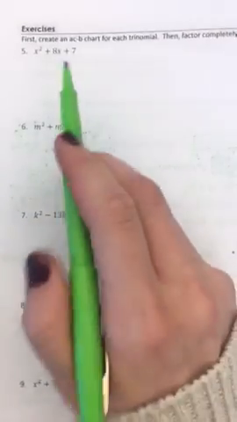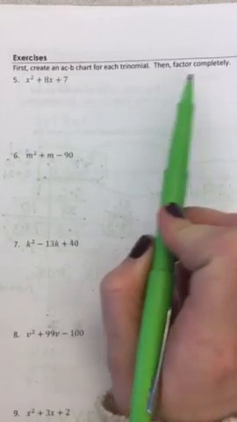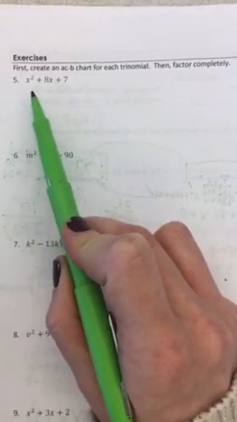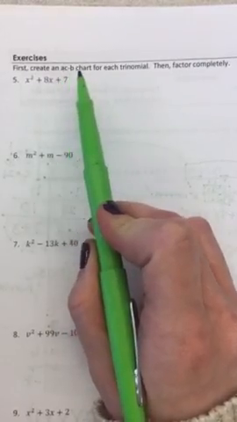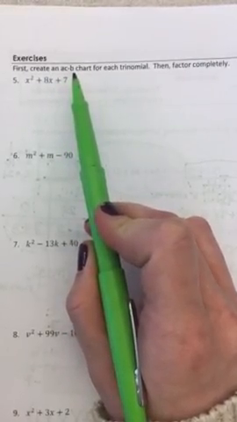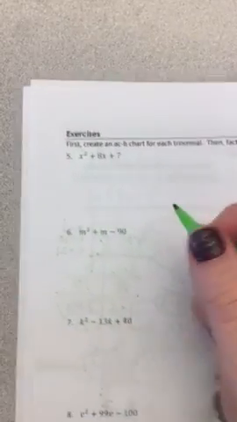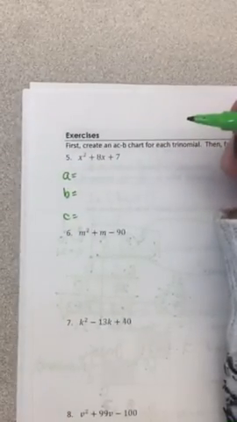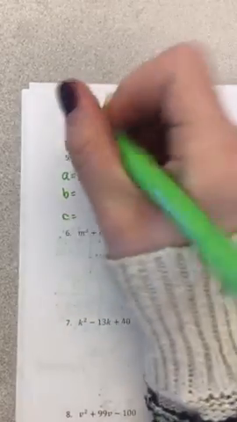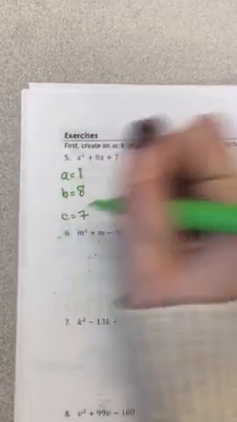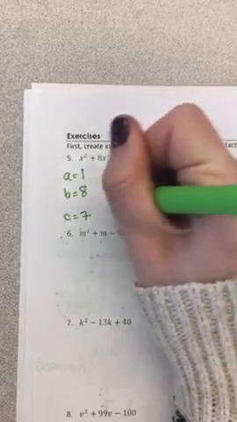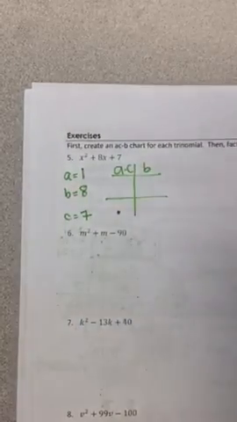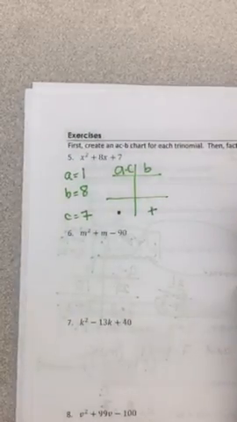So it says first create the ACB chart for each trinomial, then factor completely. You notice this is in standard form. No one is going to tell you, like on a test, including myself, to do an ACB chart. I'm just telling you that to remind you that that's a good way to factor. So always you're going to first label A, B, and C. Go ahead and do that. A is 1, B is 8, C is 7. Then you're going to create your ACB chart, A times C and B. Those two numbers need to multiply to AC and add to B.